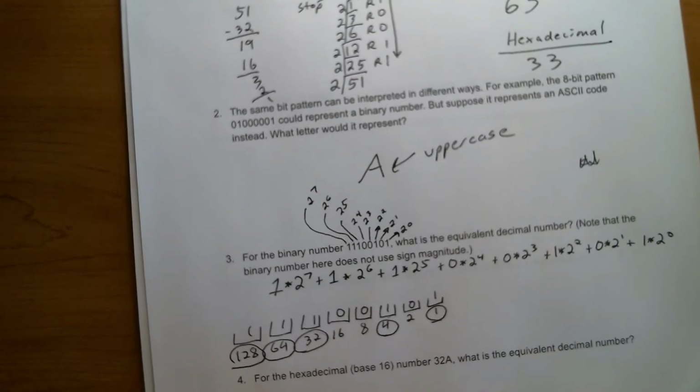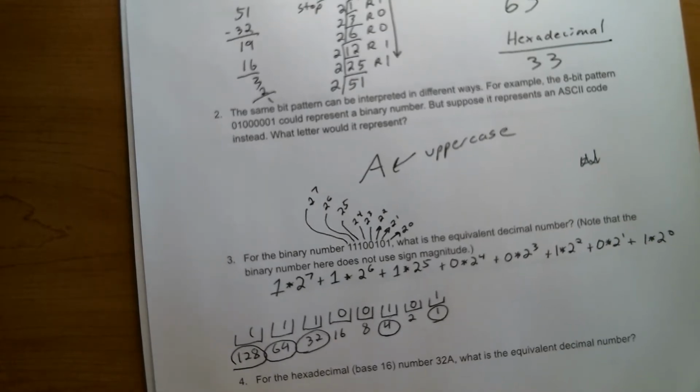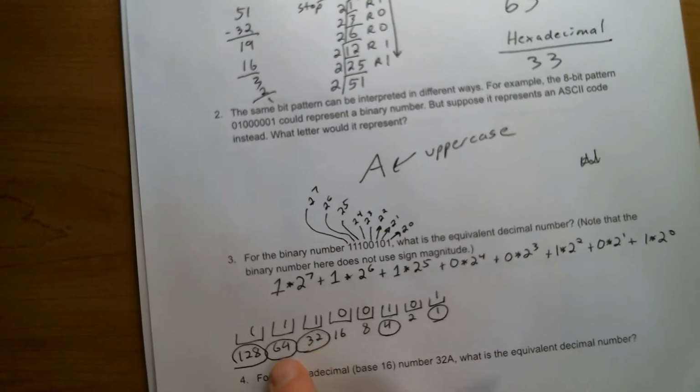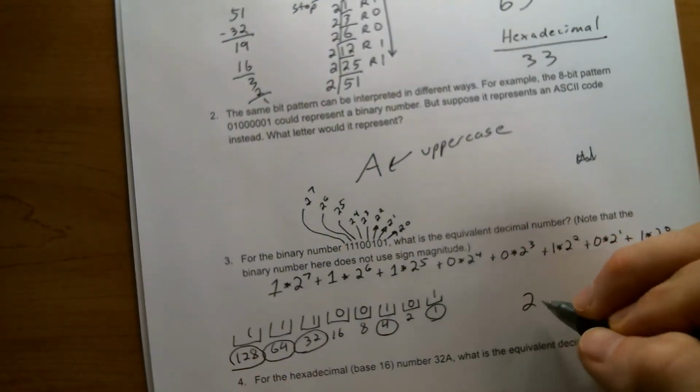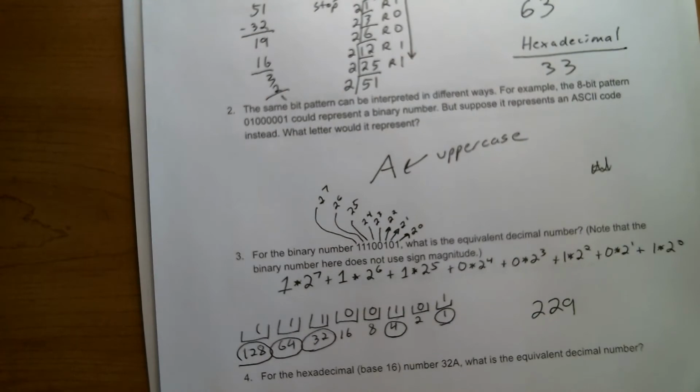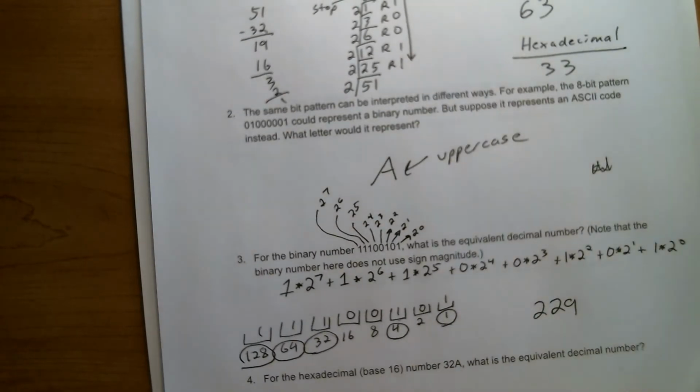All right, so whichever way you do it is fine, but you need to be able to go from binary to decimal. So 4 plus 1 is 5, plus 32 is 37, 97, 101, 229. All right, so again, your call kind of how you want to do that, but that is one way.